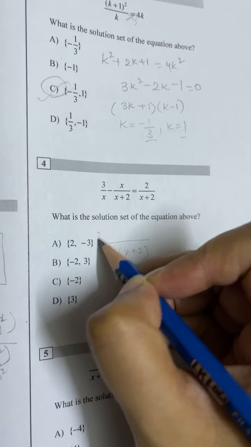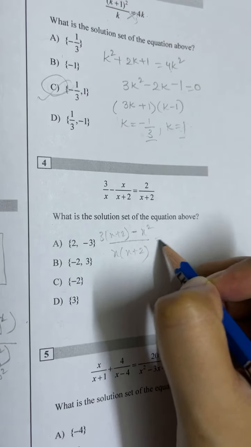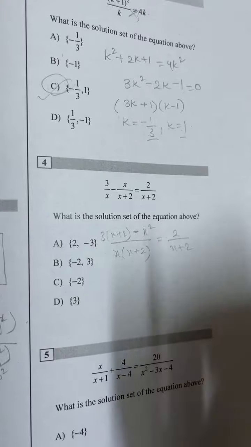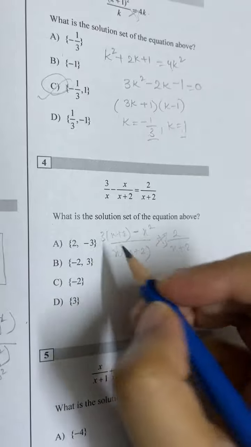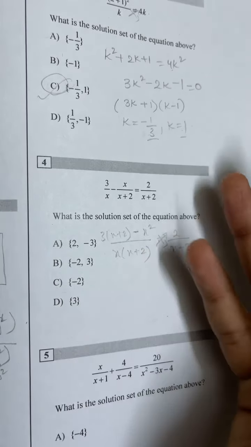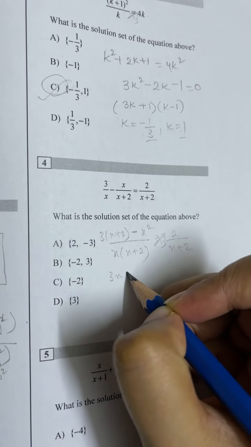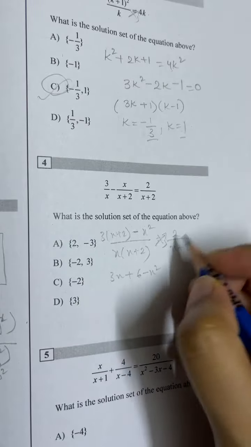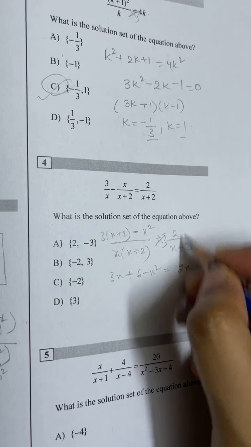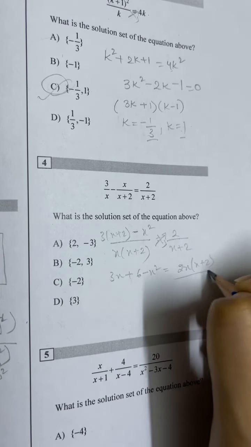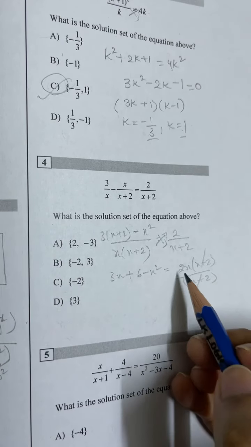Now multiply 3 into x plus 2 minus x into x, that's x squared, is equal to 2 divided by x plus 2. Now what do I do? Cross multiply. Yes. So I'm going to work out both the sides. That's 3 times x, 3x, plus 3 times 2 is 6, minus x squared is equal to 2 times x plus 2, which gets cancelled out like this. So you have 2x remaining here.